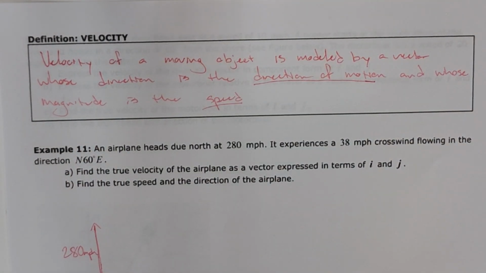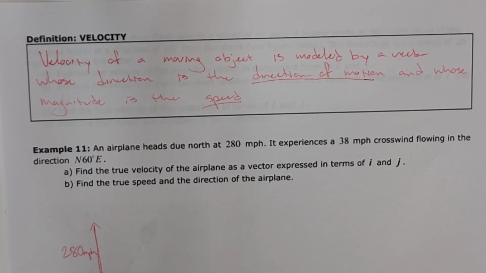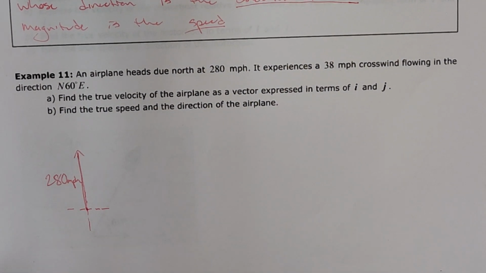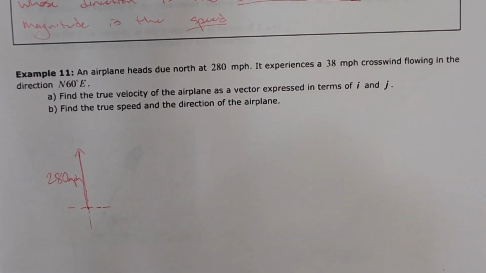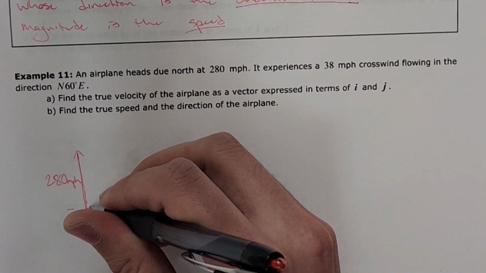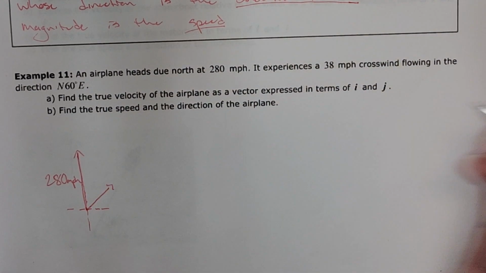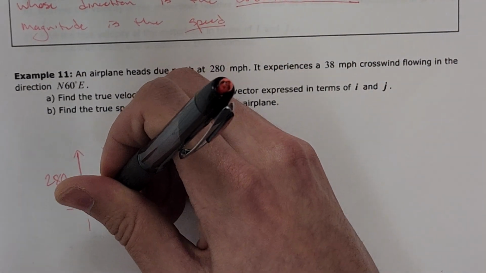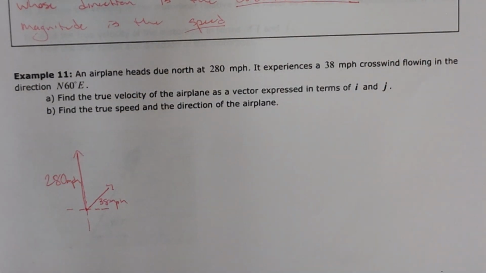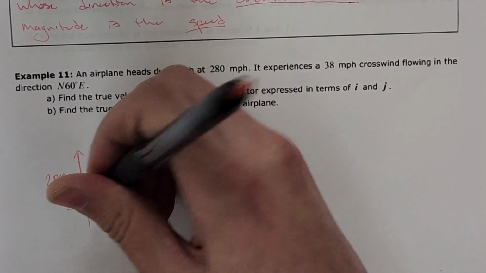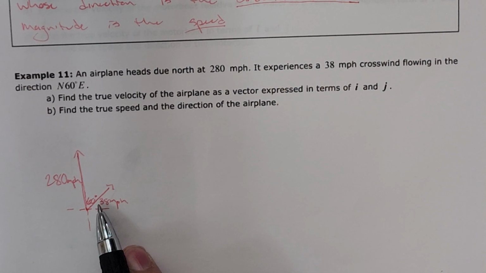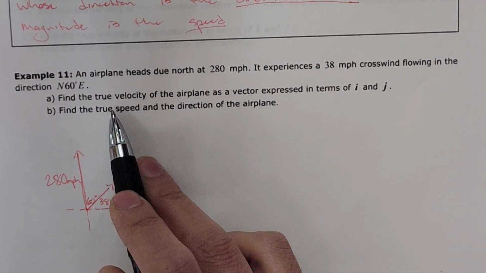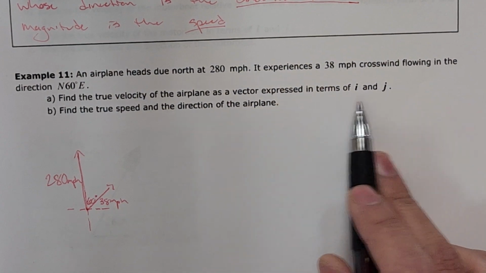I also know that the crosswind is going in a direction 60 degrees east of north, and the magnitude is 38 miles per hour. So I'm going to go ahead and draw that as well. So we have 38 miles per hour as the magnitude of that wind vector, and the direction is 60 degrees east of north. So that's going to go east of north.